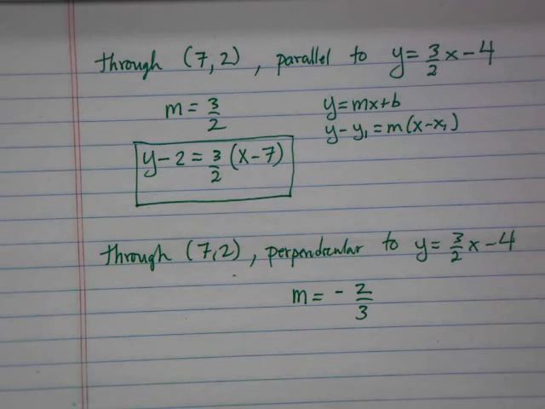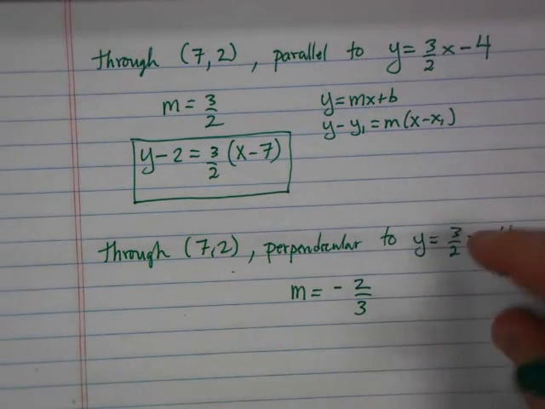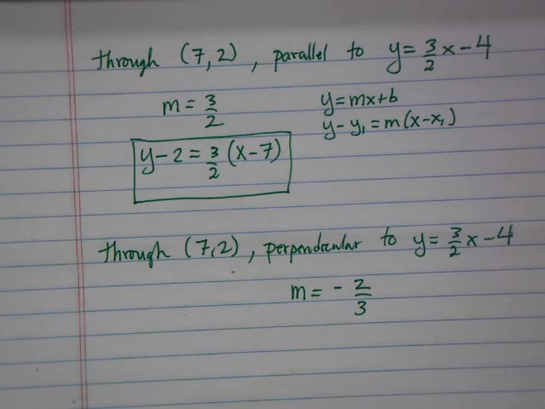Now, why would you do that? That was something that we learned several sections ago about perpendicular lines. Oh, that's right. You have to do the opposite reciprocal, it's called. Opposite means if this one's positive, that one's going to be negative. And reciprocal means flip it. If this one's 3/2, that one's 2/3. Other than that, it's the same answer.